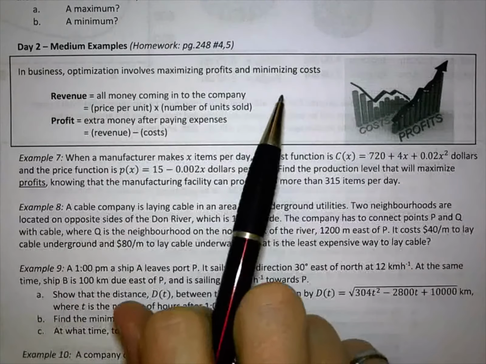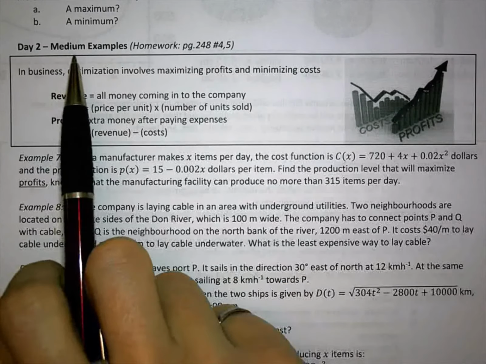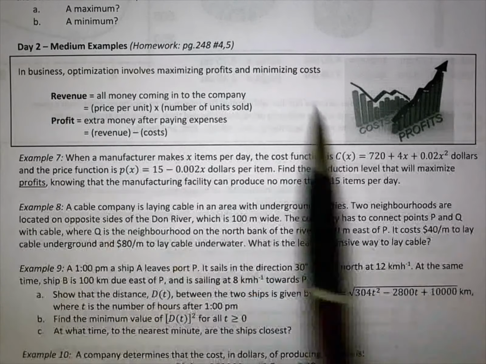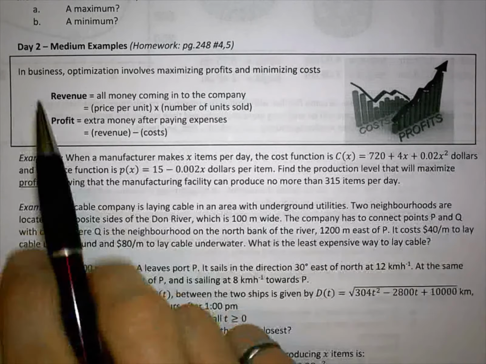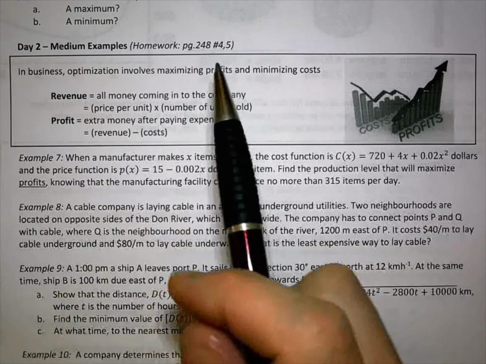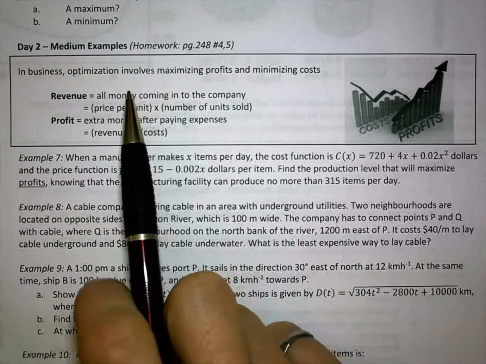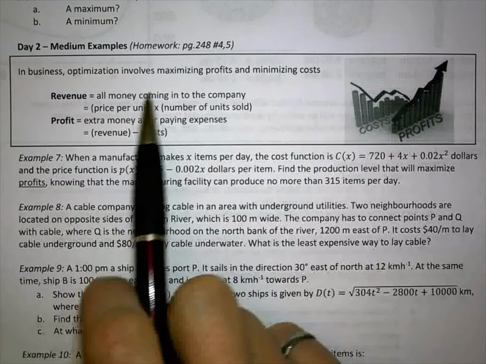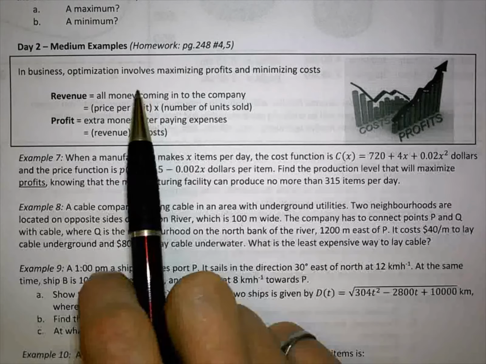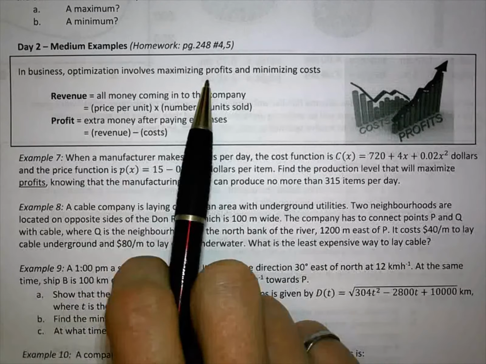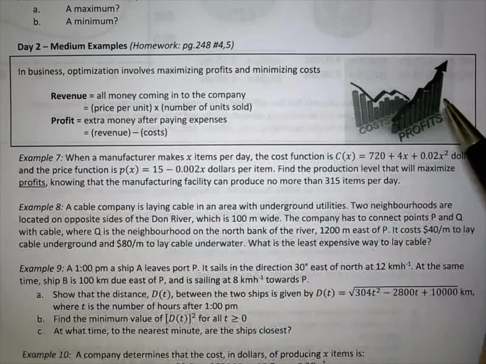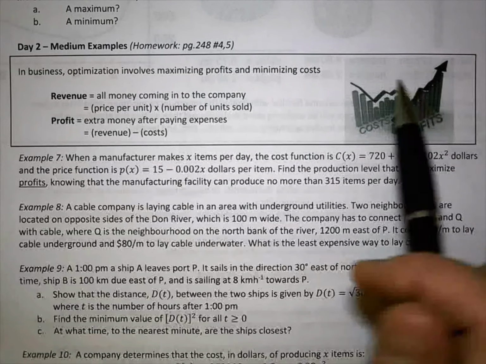Now we're ready to move on to our second day of optimization. We're going to do some more difficult problems, but not that much more difficult. First up, we're going to do a kind of mini talk here about optimization in the business world. You're going to have to put on your CEO thinking caps and imagine you're responsible for running a business, and your goal is to maximize the profits and minimize the costs. That's kind of your responsibility to your shareholders.